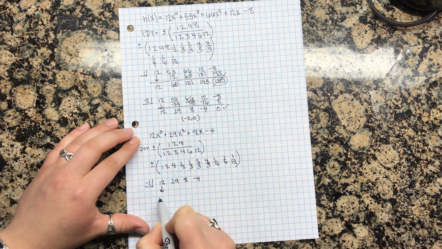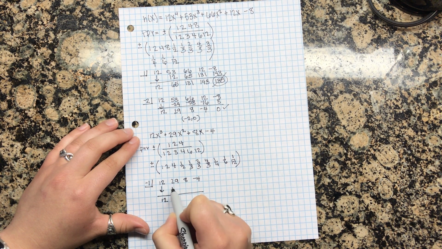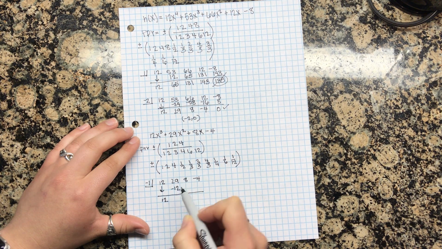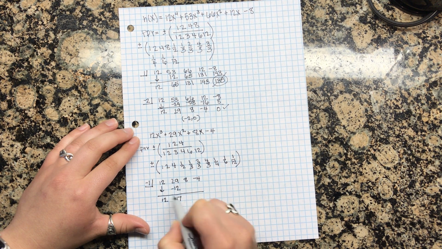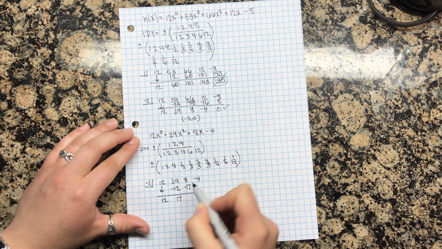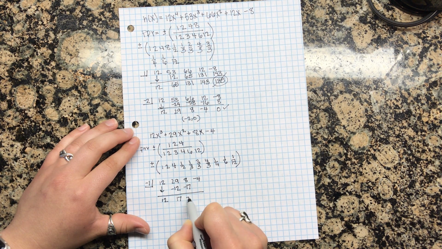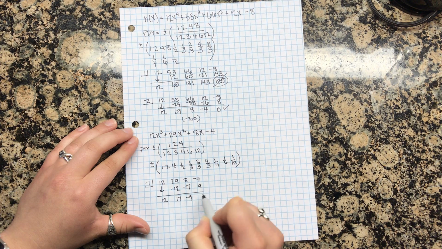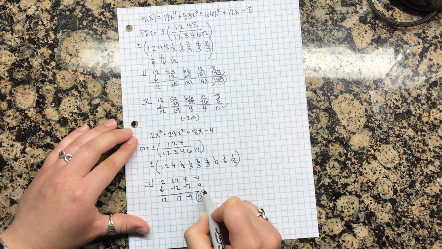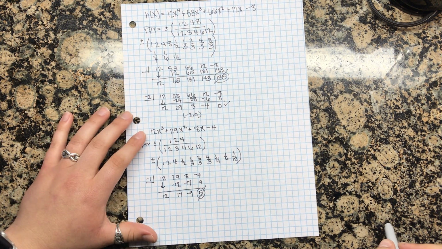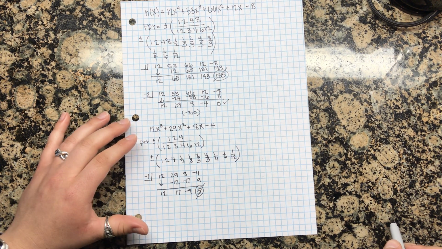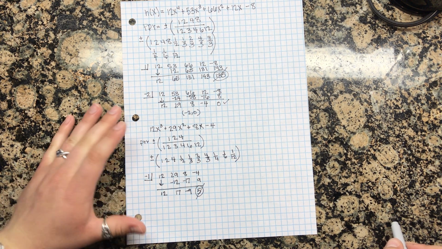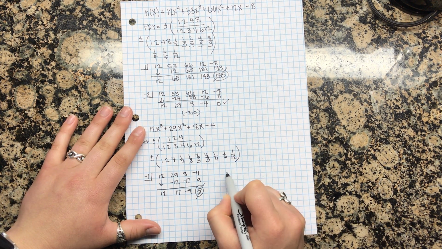You drop your 12, draw your line. So 12 times a negative 1 is a negative 12. 29 minus 12 is 17. 17 times a negative 1 is negative 17. 8 minus 17 is a negative 9, and negative 9 times negative 1 is a positive 9, which equals 5, which does not give us 0, which means it does not synthetically divide evenly. So the second number that I decided to try was a negative 2.